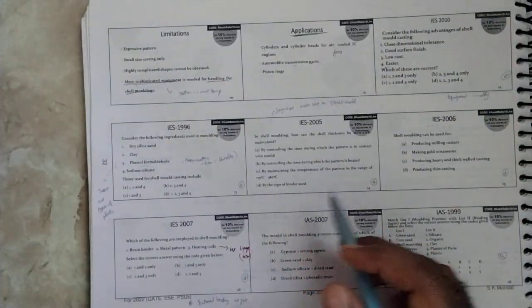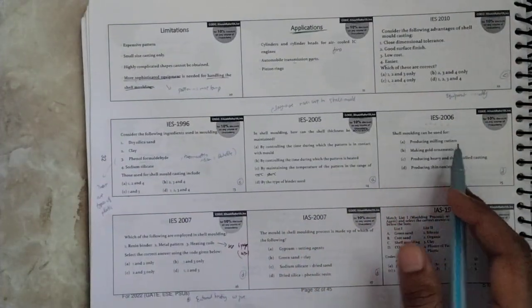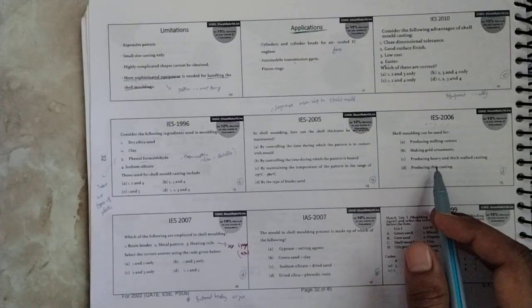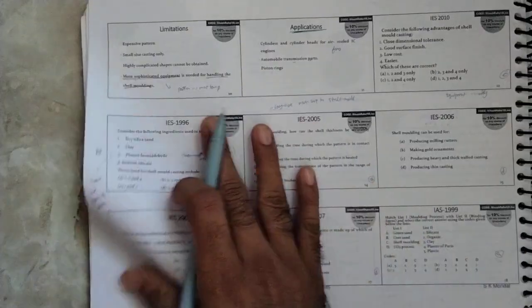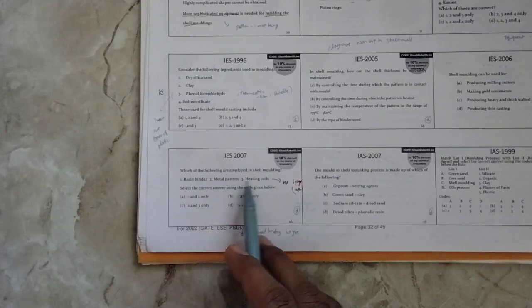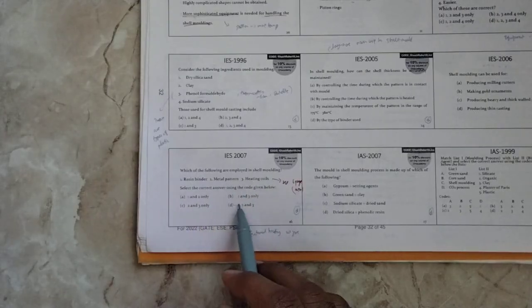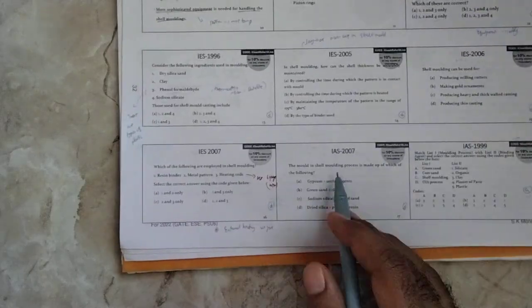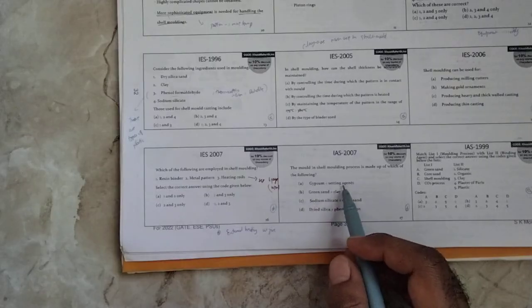Okay. So next one, shell molding can be used for producing very thin sections, so producing thin castings. Each of the following is applied in shell molding: resin binding, metal pattern, heat coating. So all of the three. The mold in a shell molding process is made up of which? Mold gypsum setting with tight silicon, phenolic resin.